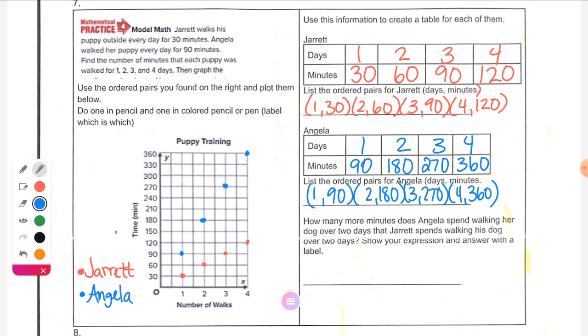What can we tell just by looking at that graph? If I had nothing else and I just had to explain what the graph meant, what important information could I give? Angela walks her dog a lot more than Jarrett. Yeah. So how many more minutes does Angela spend walking her dog over 2 days than Jarrett spends walking his dog over 2 days? What is my expression? 180 minus 60. Yeah, 180 minus 60.